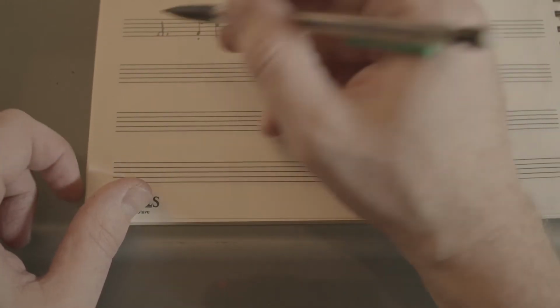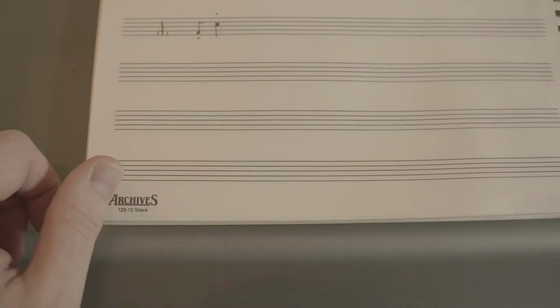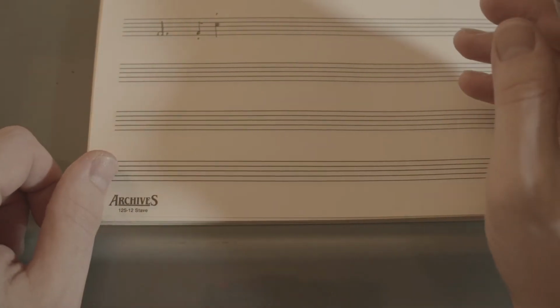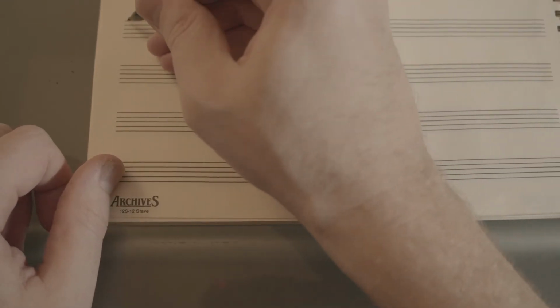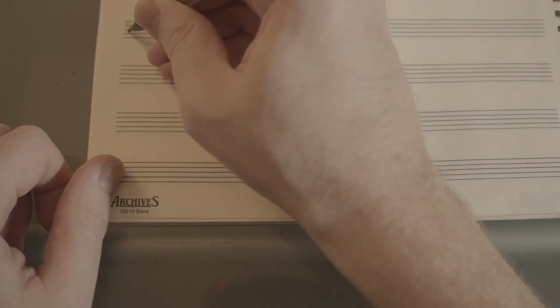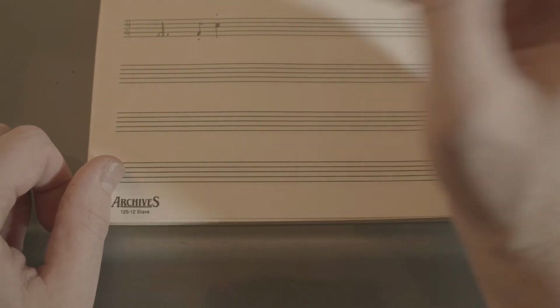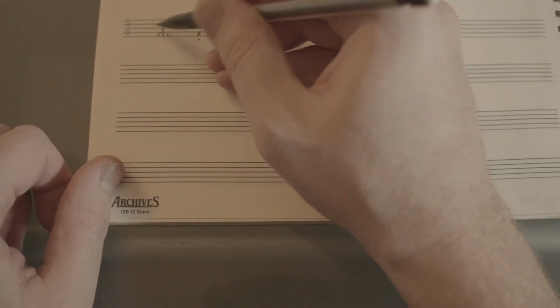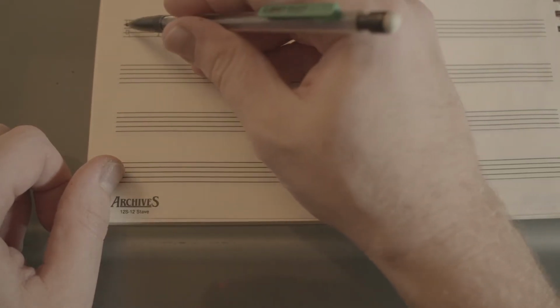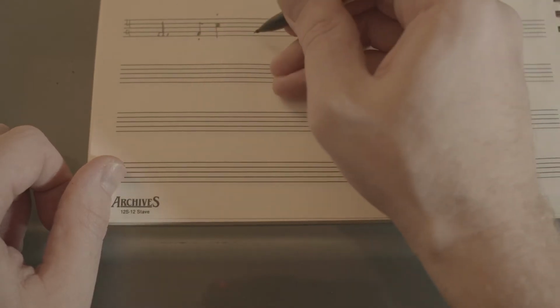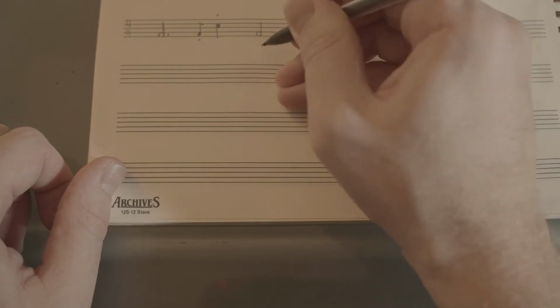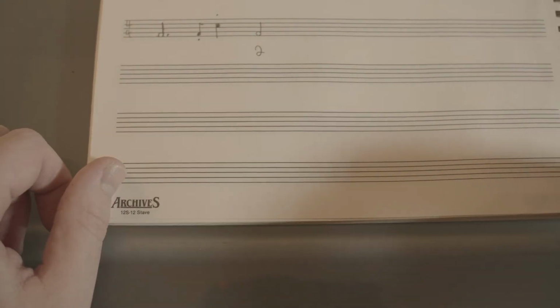So what does a dot rather mean? Well, a dot is simply adding 1/2 the value. Well, let's break that down. If I were in a somewhat standard time signature of 4/4, then we'd usually be in a time signature like this, or maybe 3/4, something like that. We would say the half note gets 2 beats. If I just have a half note by itself, that gets 2 beats.